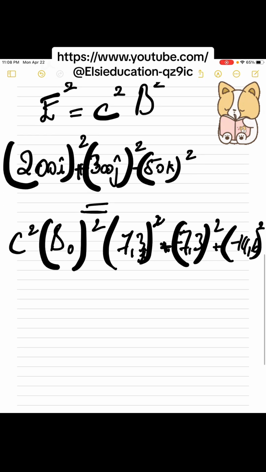Don't forget, when you do this kind of equation, we forget about the letters, because we need to find the initial magnetic field in this formula.